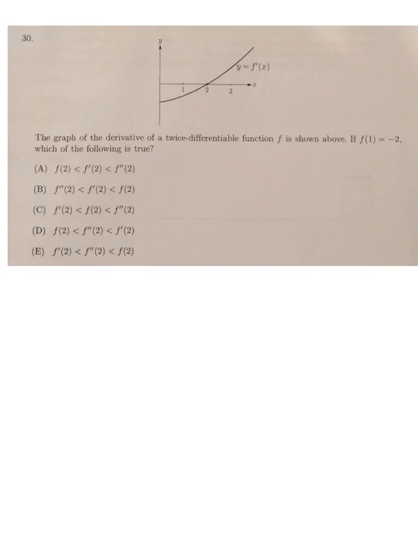The answer to number 30 is choice A. And if you look at all the choices, they all center around the x value of 2. So if I look at the picture, I've got f prime, and so I know f prime of 2 is equal to 0. So that one's easy. Then basically I want to find something out about f double prime of 2, and I want to find something out about f of 2. All right, so let's start with f of 2.